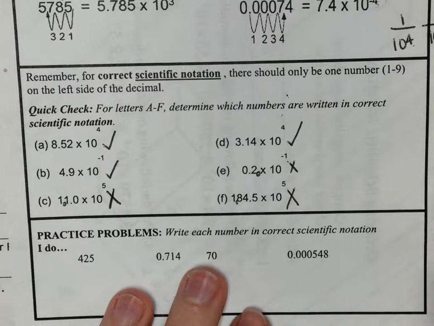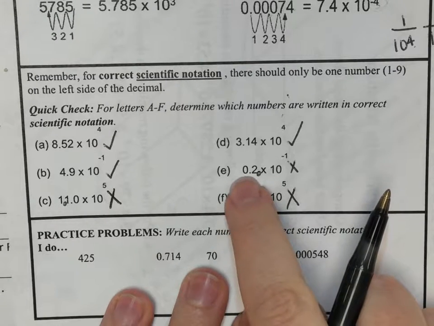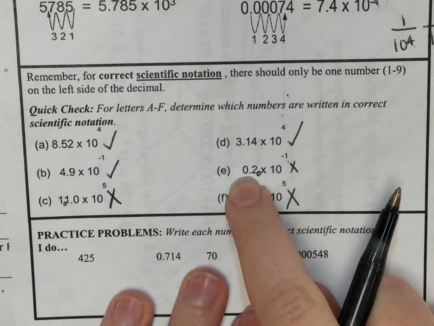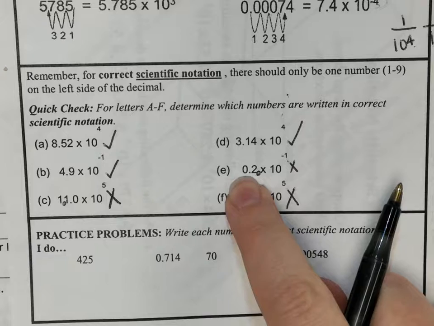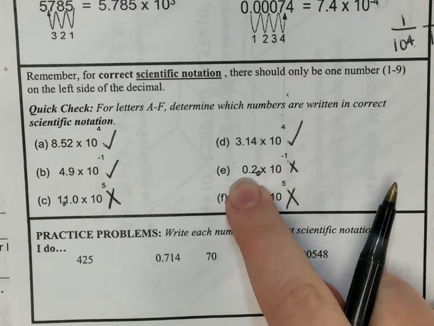Dylan? There's a 0. There can't be a 0 in front. It has to be a number other than 0. Just one number that's not 0 in front. Okay?